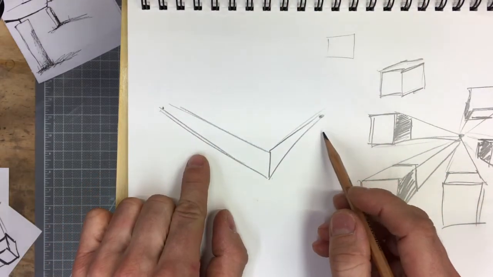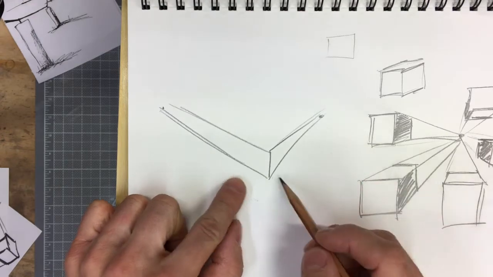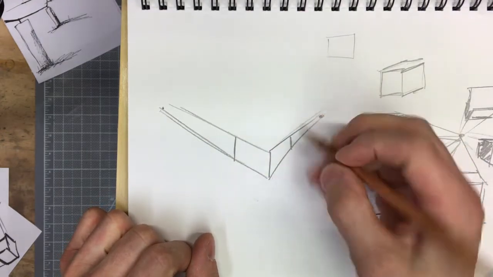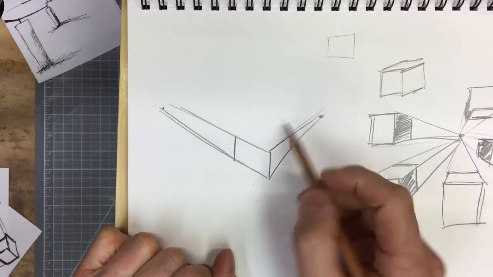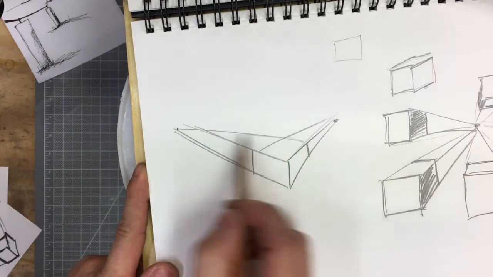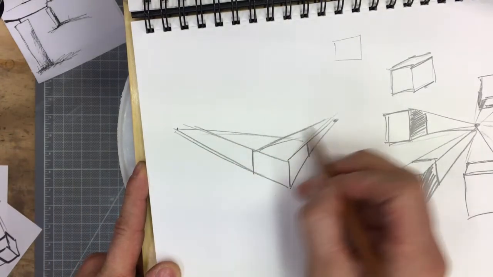You can get the sense that maybe we're standing at the corner of a street or something like that, and this is a long building that travels back in either direction. And in this case, my box is going to end at these two verticals and travel back in space the opposite direction to generate the top of the box.